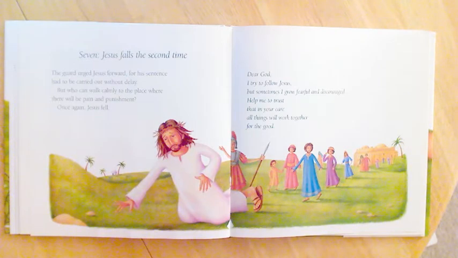Help me to trust that in your care, all things will work out for the good.